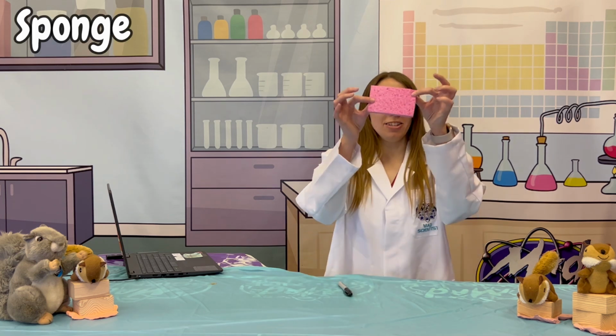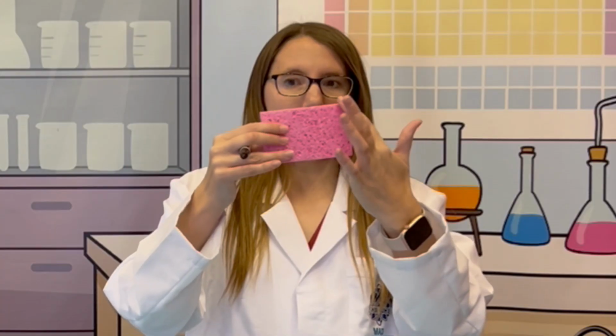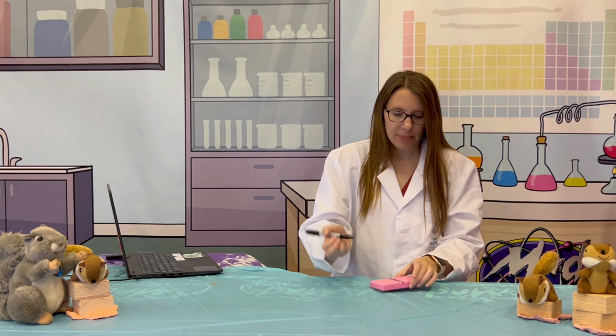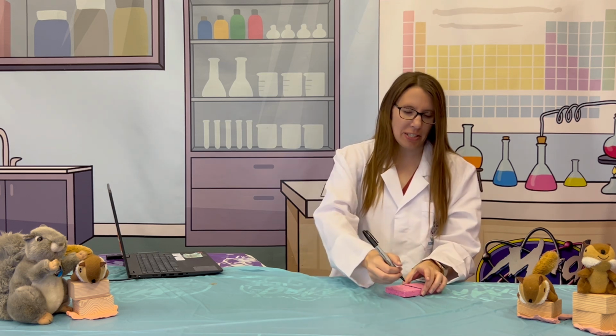Let's do a simple activity to show compression. For this activity, you'll need a sponge and a marker. So with a permanent marker, you're going to draw a series of lines that go from the top to the bottom of your kitchen sponge. I'm going to start with one in the middle, and then I'm going to put two more lines on each side and just divide them equally.